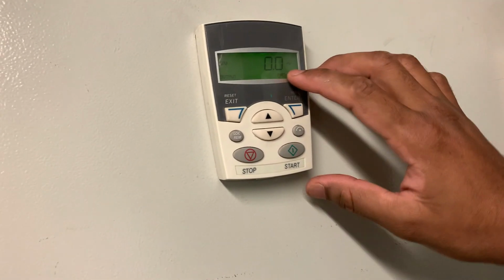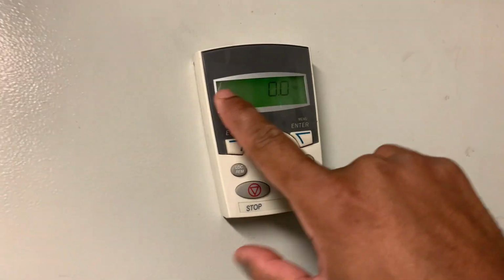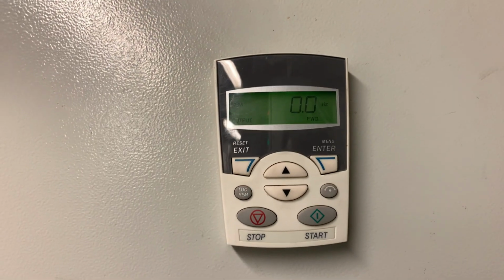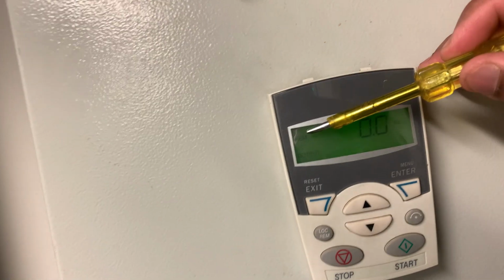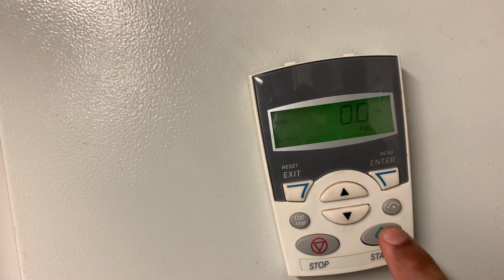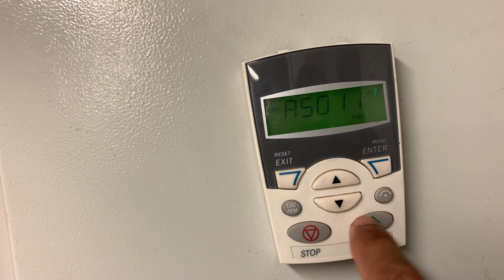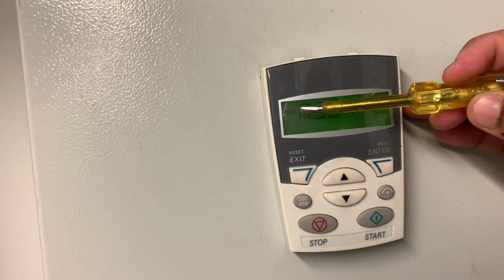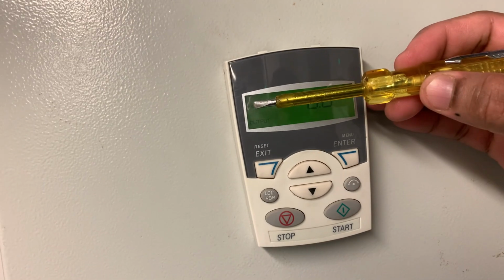So let's come here. As you can see on the screen, it's showing remote. Remote means we are not able to change the value from here. Once I press start, nothing will work, as you can see over here. Remote means we have to give the command remotely.